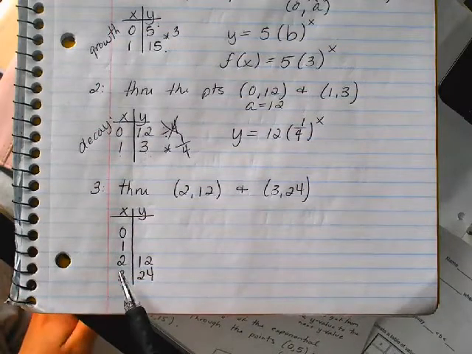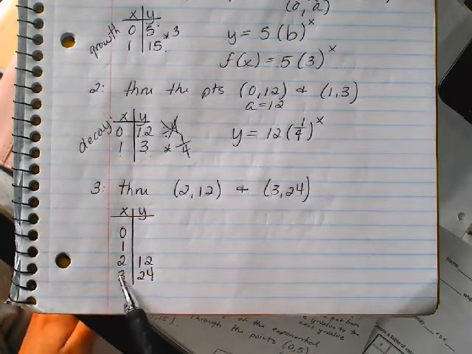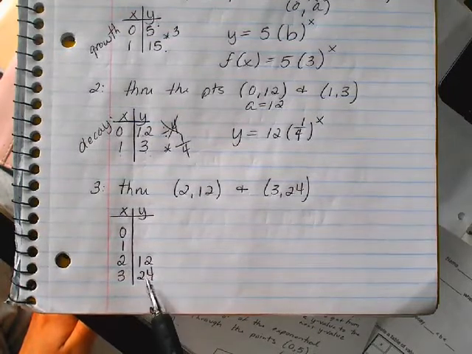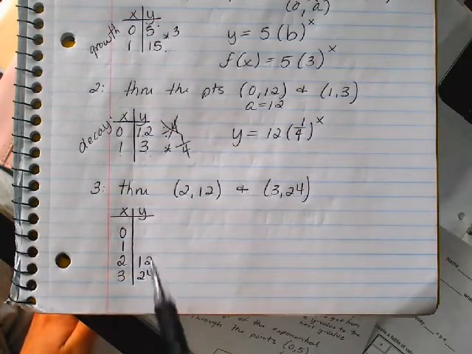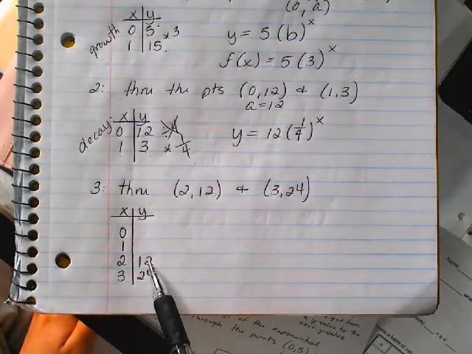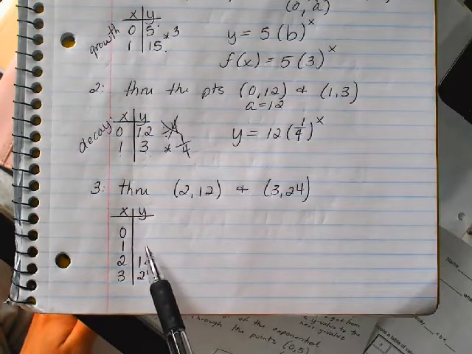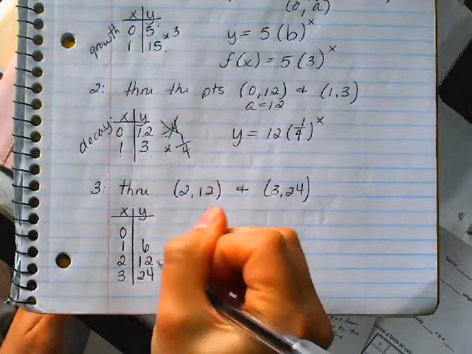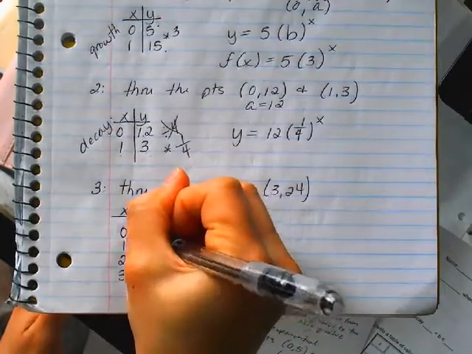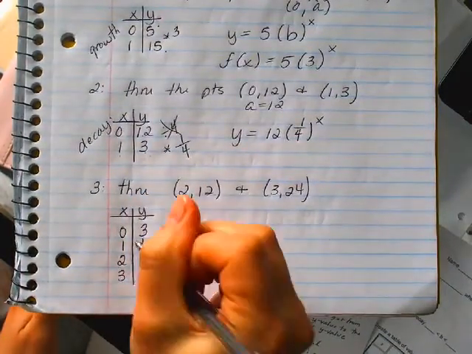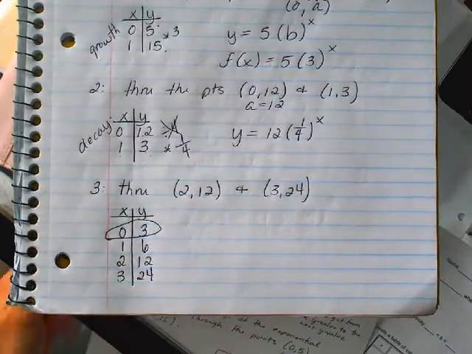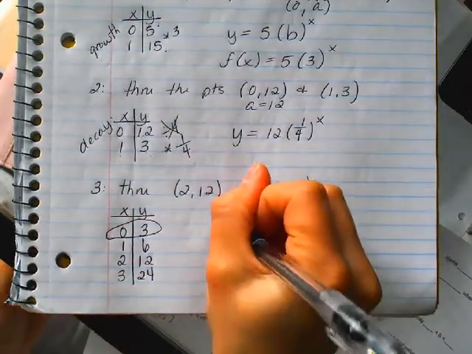I notice, thinking backwards, that as x's decrease by 1, y's decrease by half. 24 divided by 2 is 12. So I'm going to divide by 2 again to get 6, and divide by 2 again to get 3. So my initial value here, when x is 0, y is 3, is going to give me my a.